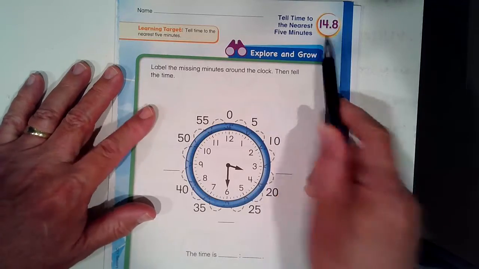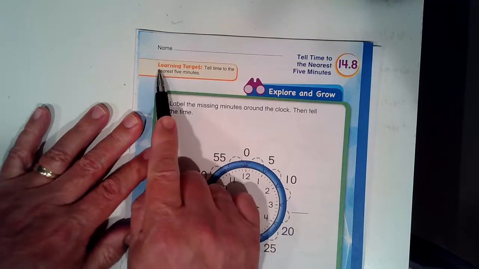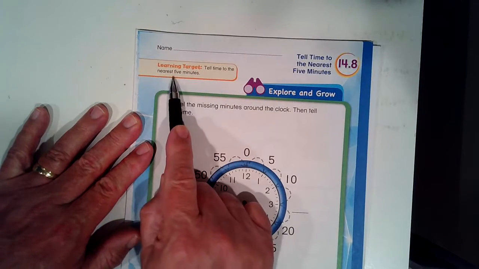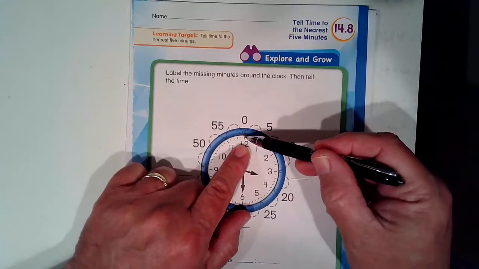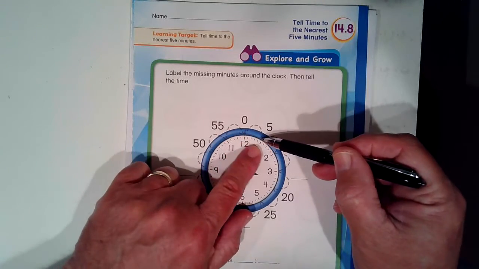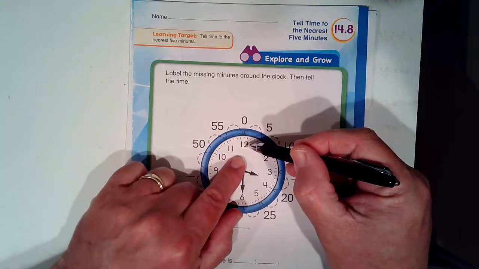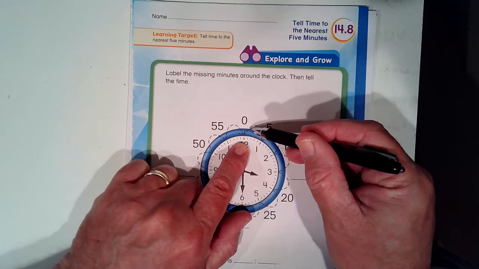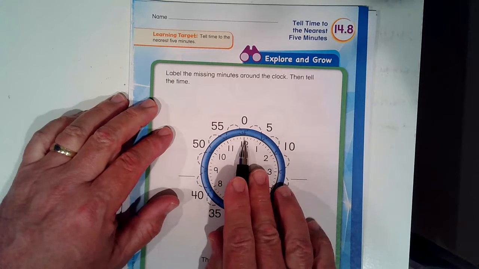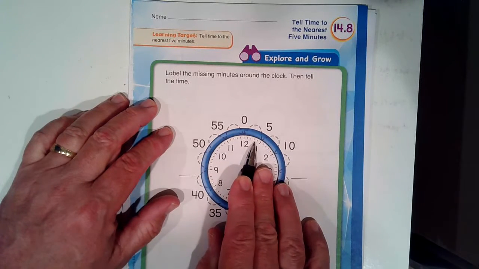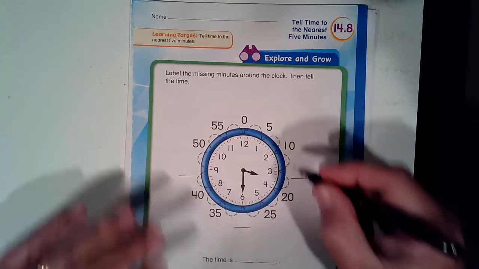All right, we are on lesson 14.8, and it is page 705 in our math book. Our learning target is to tell time to the nearest 5 minutes. And when we look at a clock, when I start at the 12 and I start counting toward the 1, that's called clockwise, the way the clock moves. I start going from the 12, that's our 0 spot, and I count to the 5, or to the 1. It takes 5 minutes to get there. There's 1, 2, 3, 4, 5 minutes to go from the 12 to the 1.